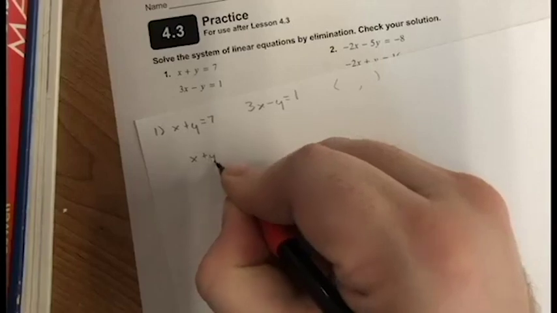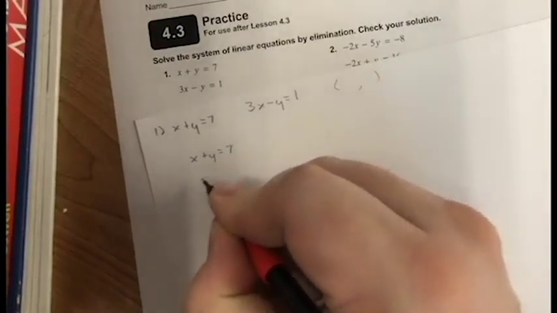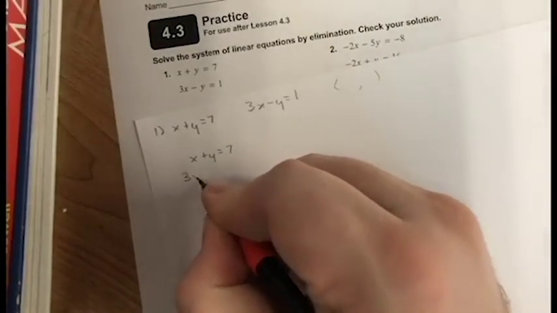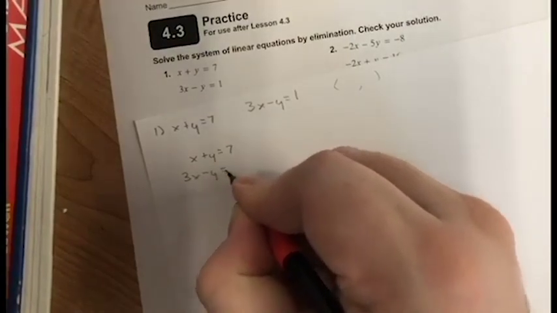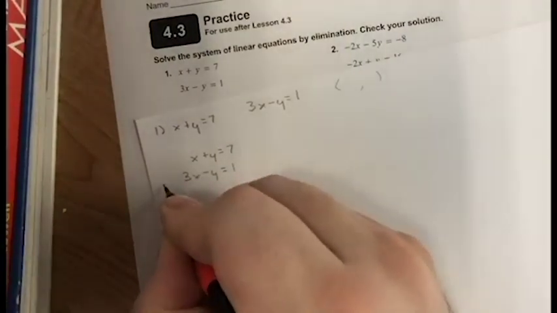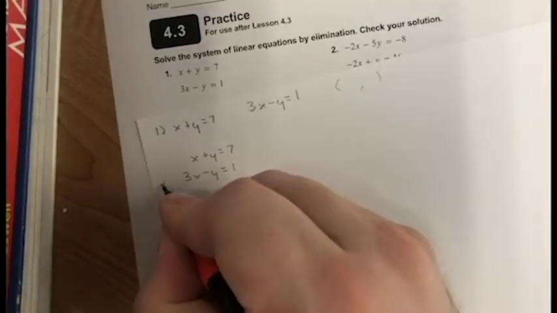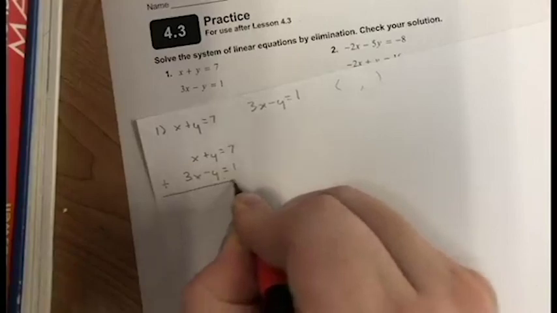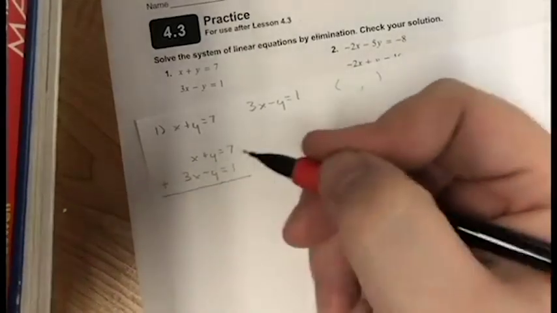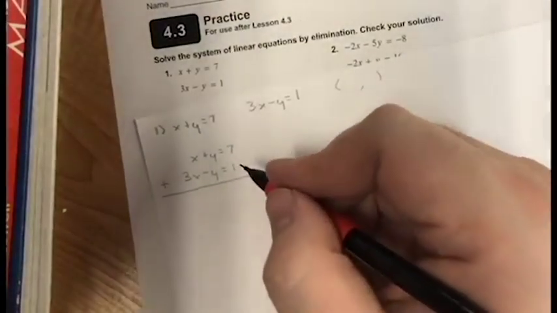And the way we do that is literally to write it like this. x plus y is equal to 7, and then directly under it, 3x minus y is equal to 1. We are going to treat this just like we would an old-time math problem, and we're going to put a plus symbol on the outside, and our line under it, just like we would if we were adding numbers, because that's what we're doing. We are adding numbers.